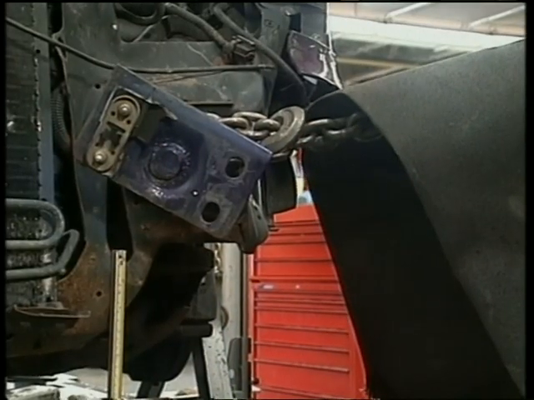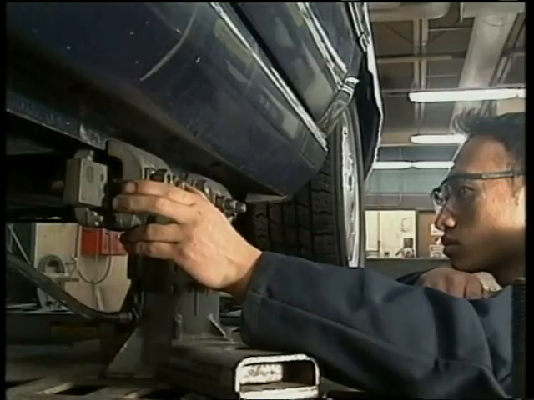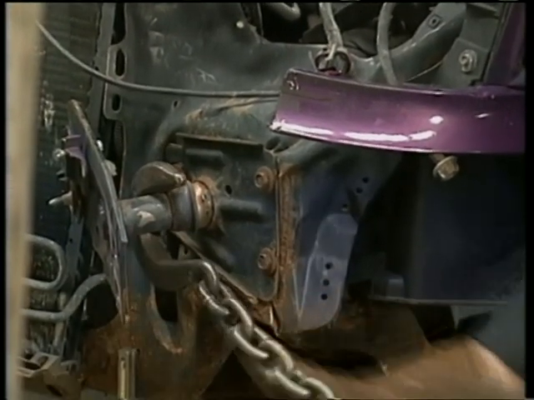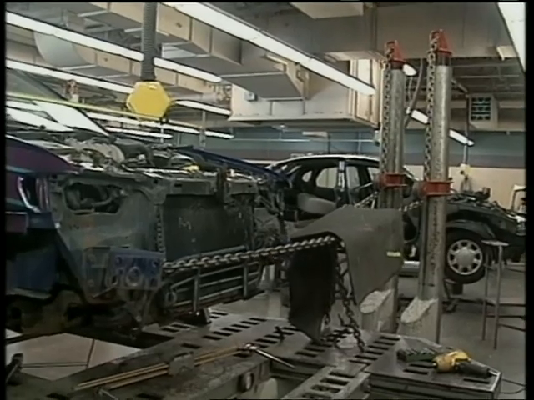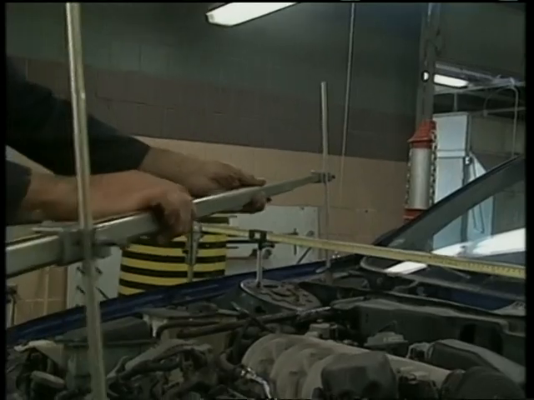To straighten a frame, you can either push or pull it back into alignment. Pulling refers to using special equipment to stretch the damaged metal back into place. It's most often done by securing the vehicle to a rack and then attaching clamps and chains to the damaged part. The chains are connected to a hydraulic system that slowly pulls out the damage. Measurements are made until the reference points match the original dimensions.